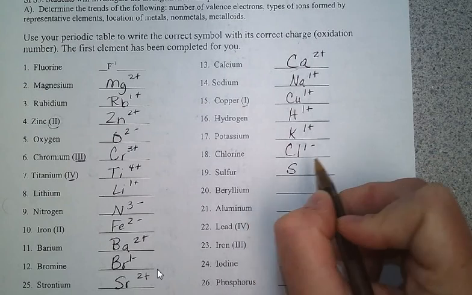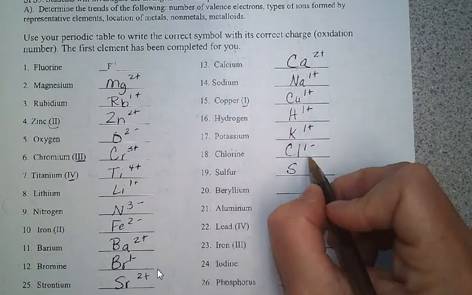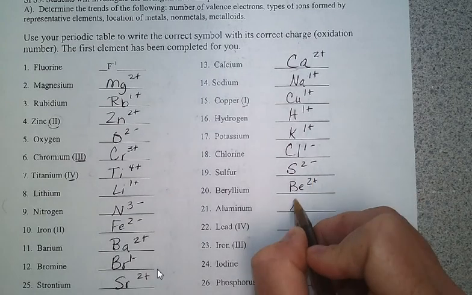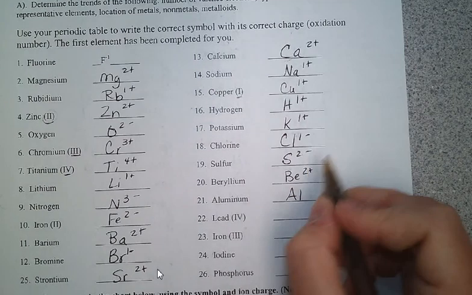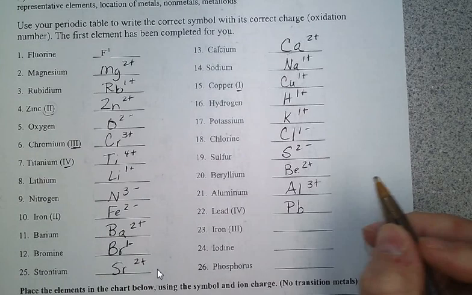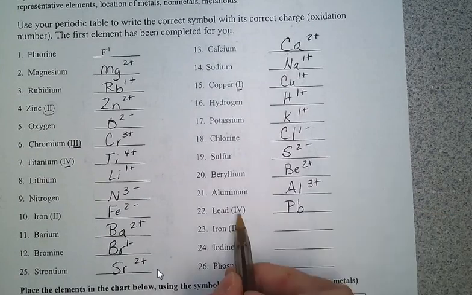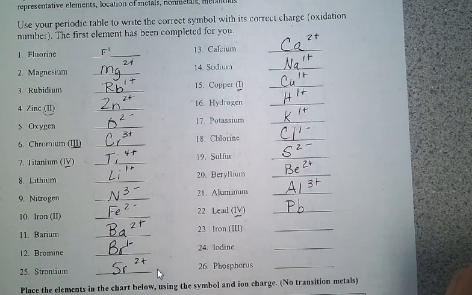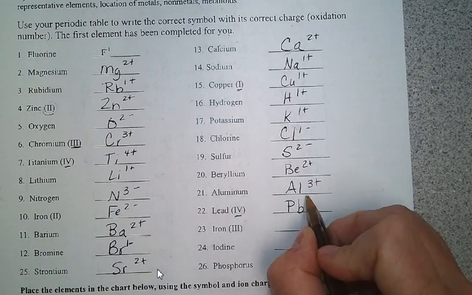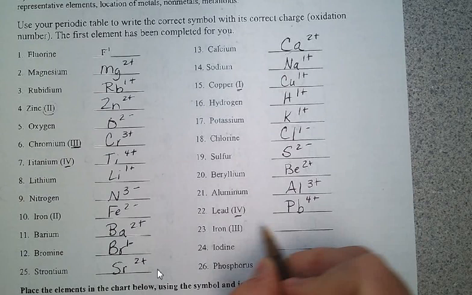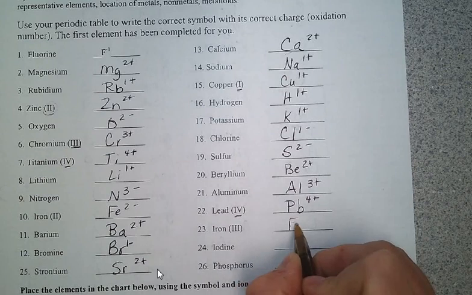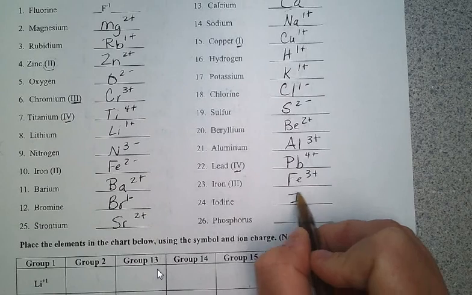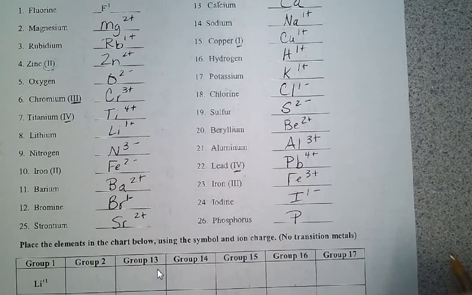Beryllium is 2 plus. Aluminum is 3 plus. Lead is Pb, and Pb is actually in the 4th family there, but a lot of times lead can also change. So lead is a 4 plus. Iron is Fe. In this case it's 3. Iodine is I, and that is a 1 minus. And phosphorus is a 3 minus. Okay, and this one down here, you just have to fill in your chart.